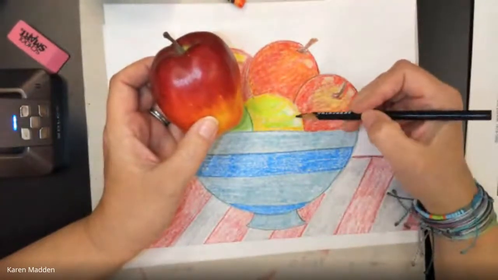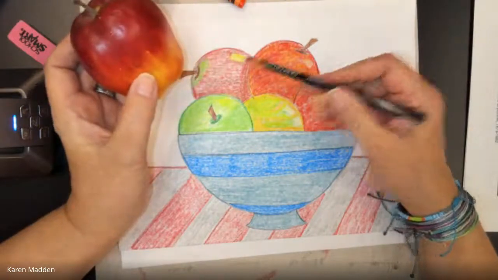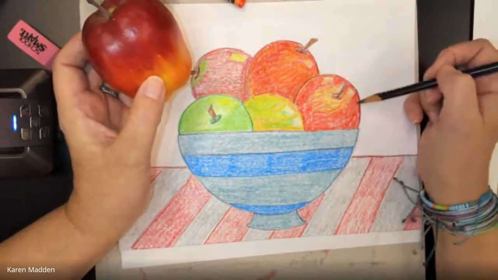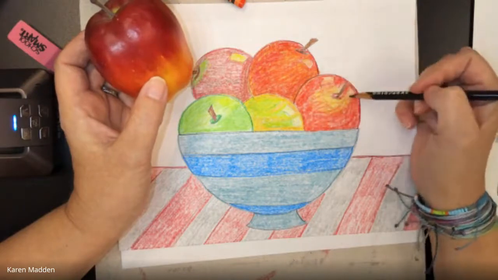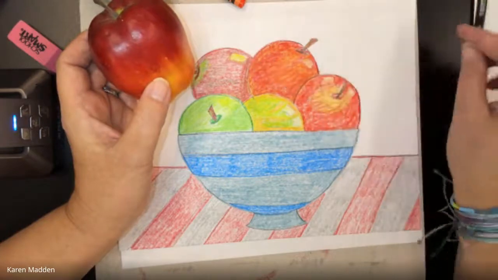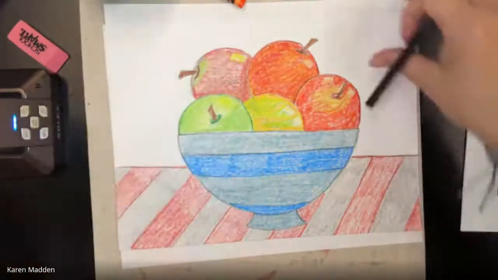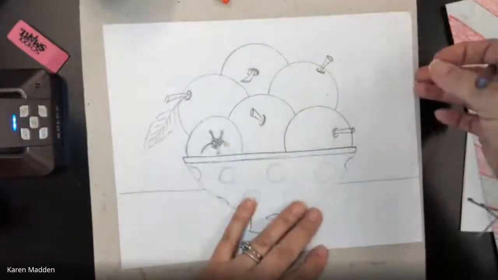So you can see how there's some light areas here, and there's one here, here, there's 2 here, and here's another area of highlight. So you want to make sure you do those areas. So I'm going to go ahead and plan those in right now.